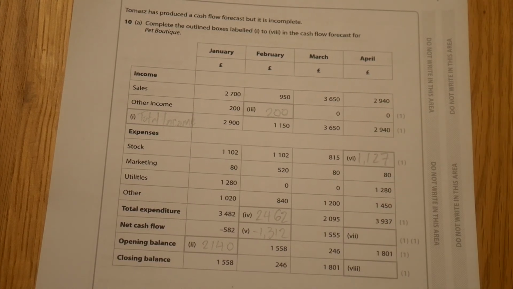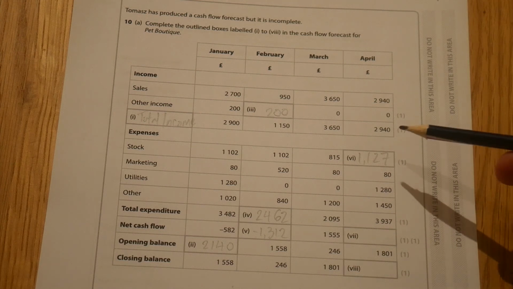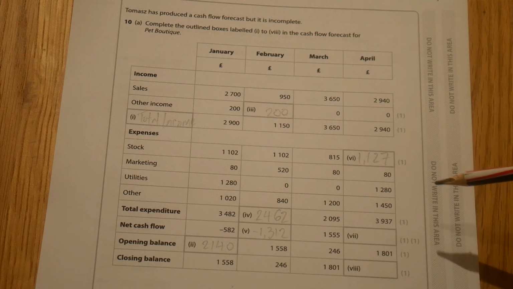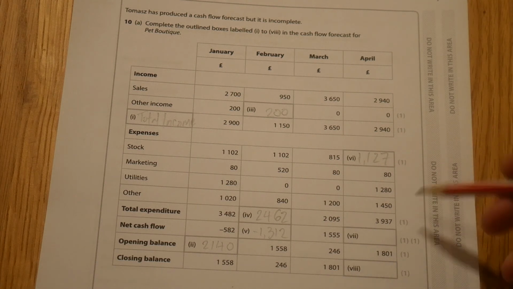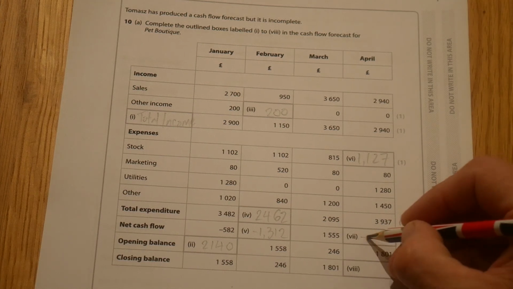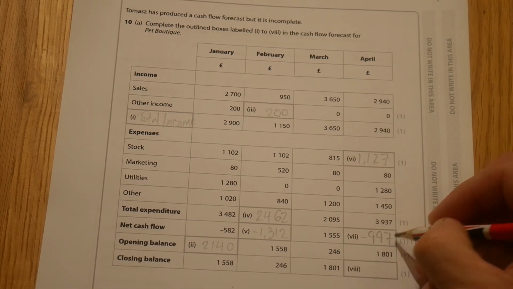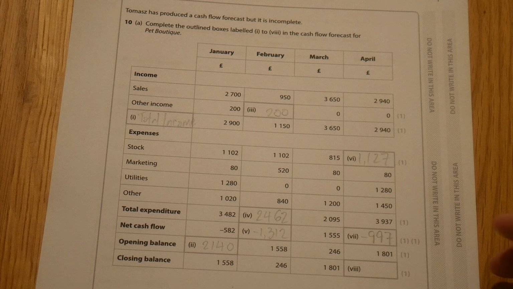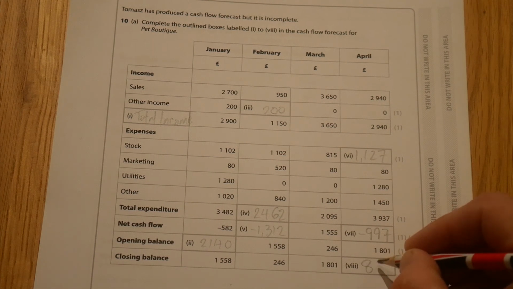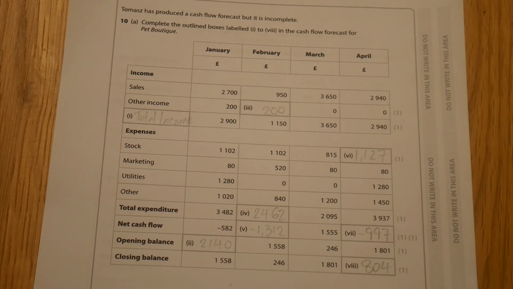1,127. Now, penultimately, we've got the net cash flow position. We've got our income minus our expenditure, and what's that going to be? 2,940 minus that 3,937. Well, that is going to lead to negative 997, and we can see that now the business is actually going to attain a closing balance position of 804. Great stuff, guys. Let's move it along.